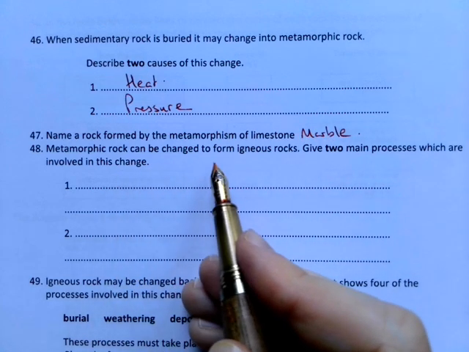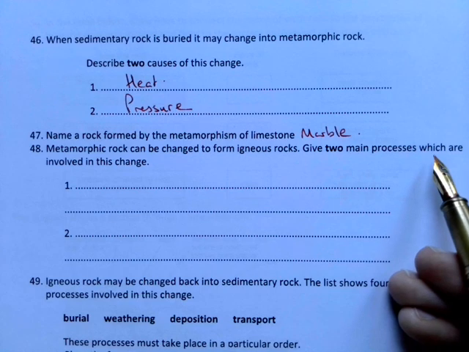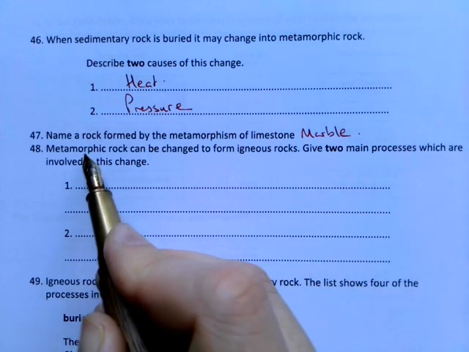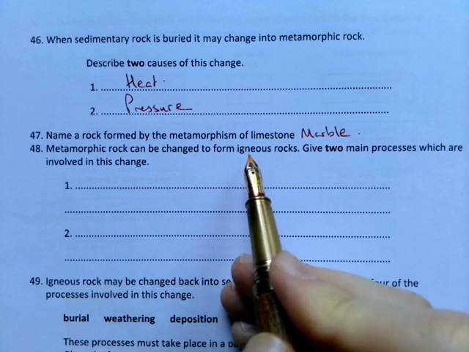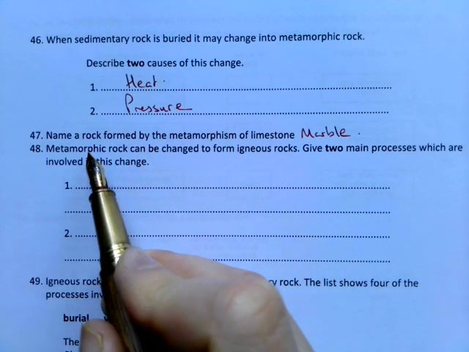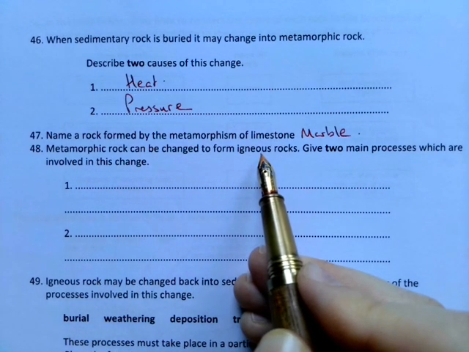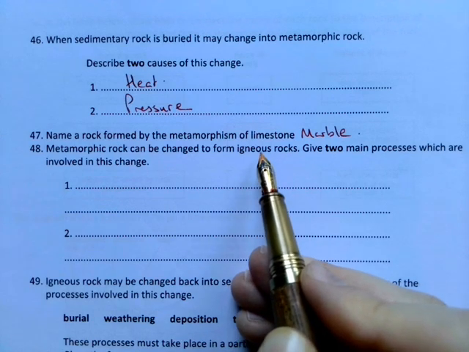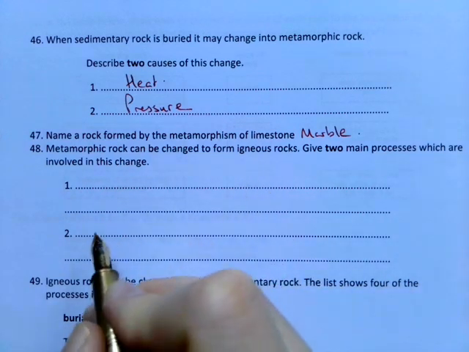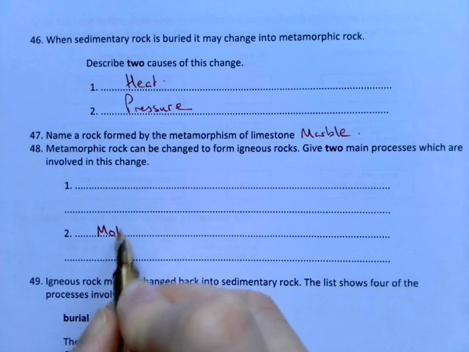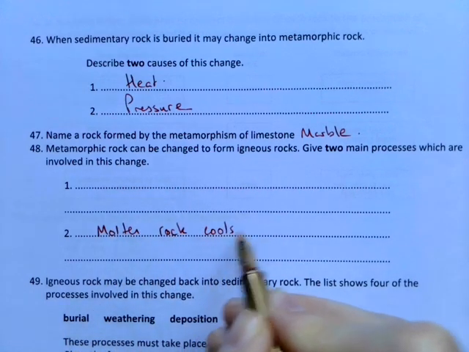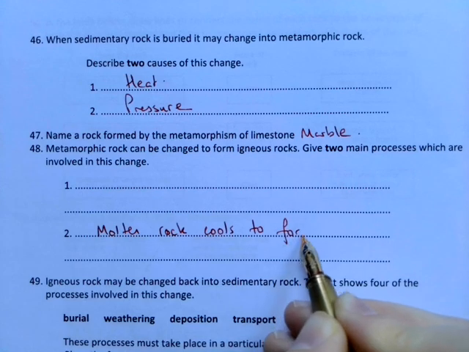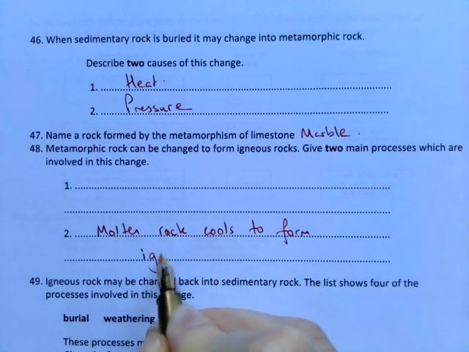Metamorphic rock can be changed to form igneous rock. Give 2 main processes which are involved in this change. So I want to go from metamorphic to igneous. Right, so now you've got to start thinking, how can I get from this type of rock to this type of rock? Well, I know that the last stage in the formation of igneous rock is molten rock cools to form igneous rock.